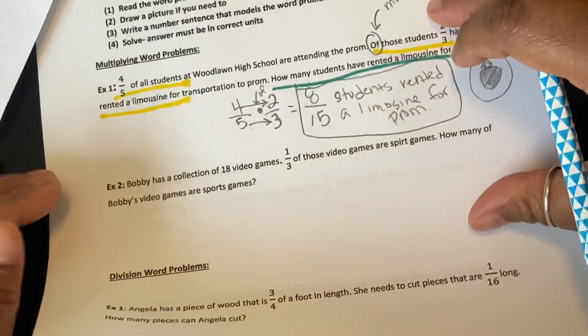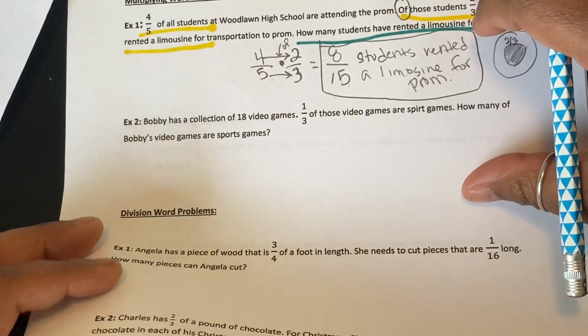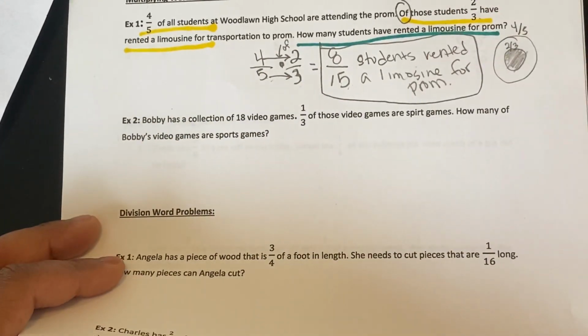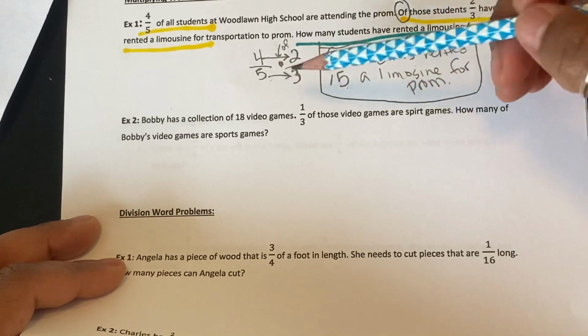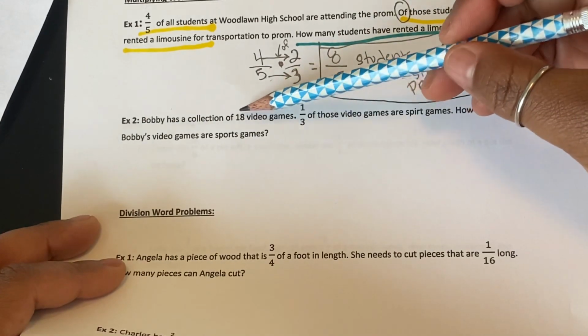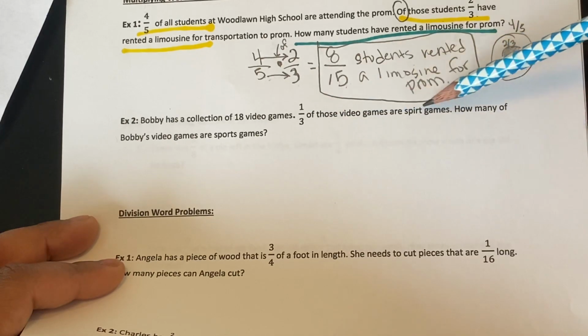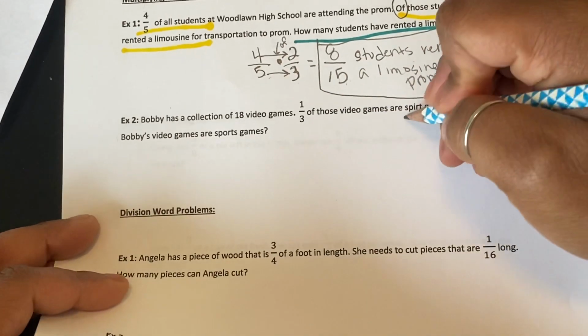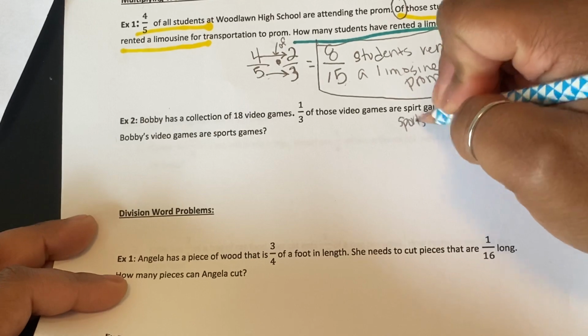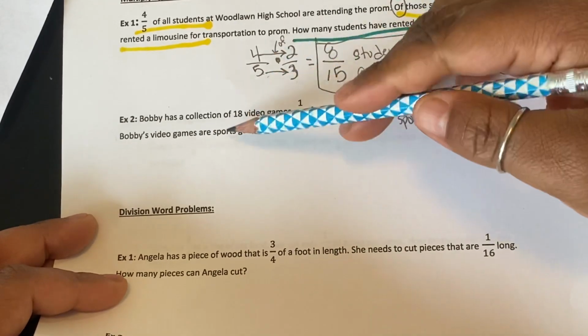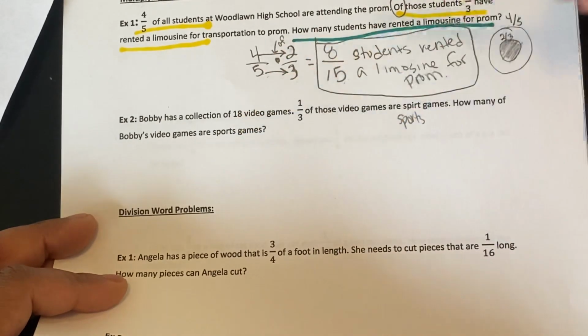Okay. All right, number 2, for multiplication, Bobby has a collection of 18 video games. 1/3 of those video games are sports games. So that's a typo. That should say sports. How many of Bobby's video games are sports games?